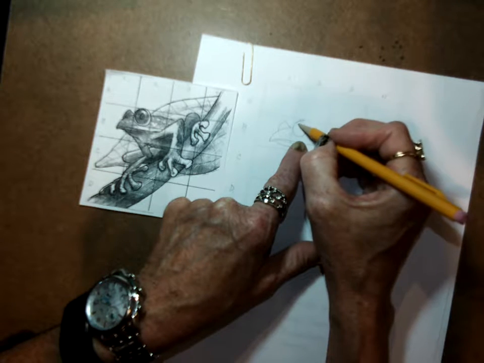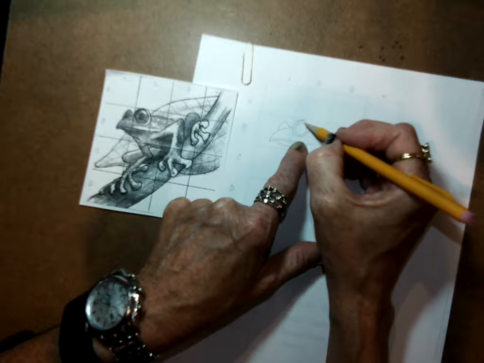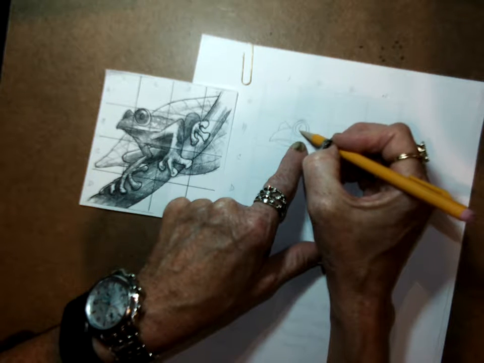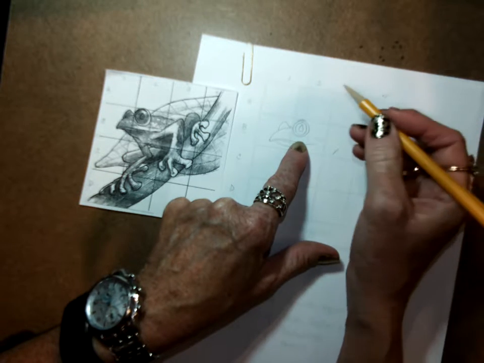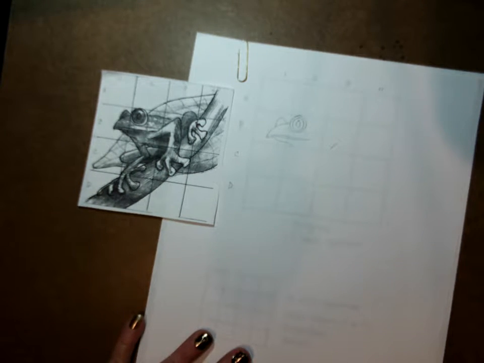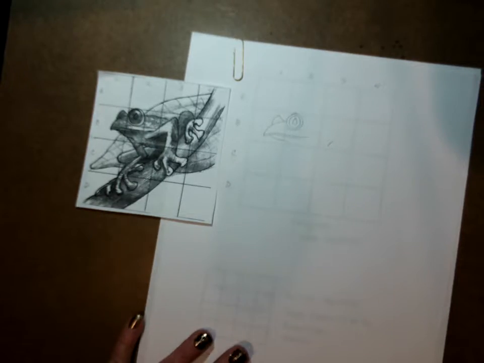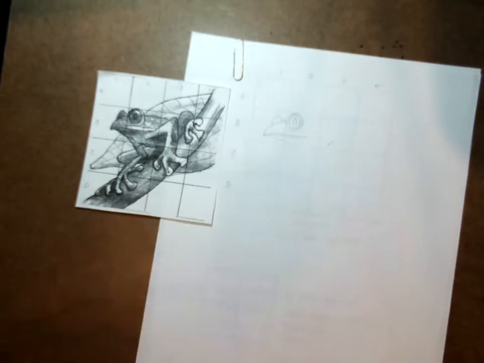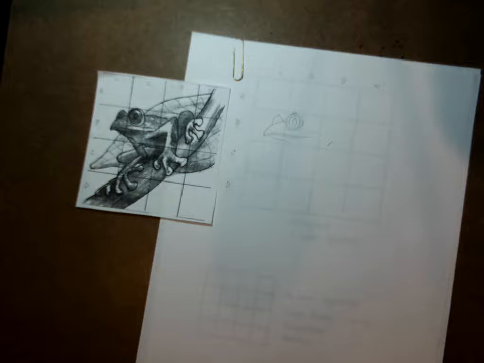And then there's another circle inside it. And then there's kind of a teardrop inside it. Okay? All right, so I'm going to give y'all time to try to draw your frog the same shape that it is here.